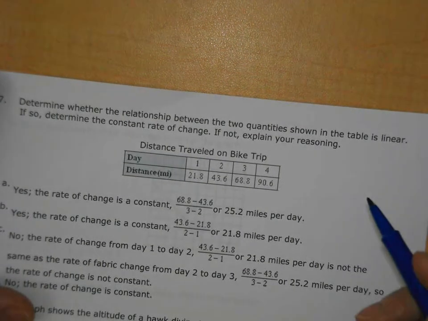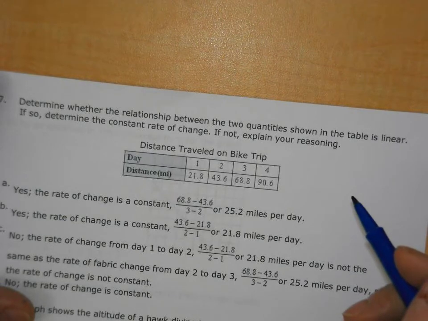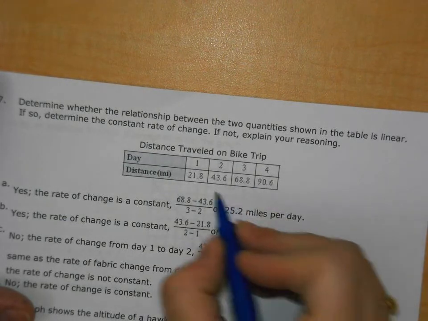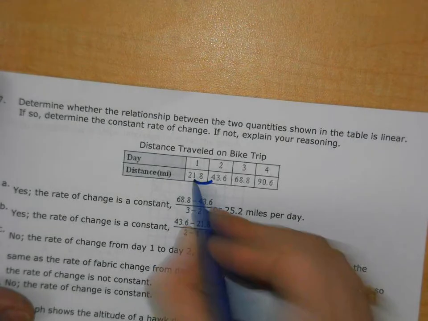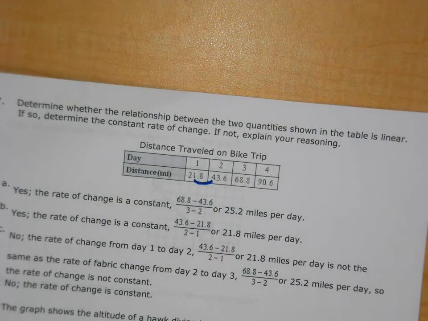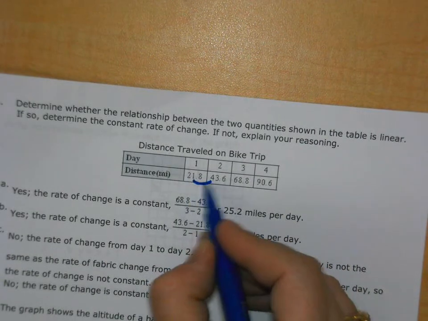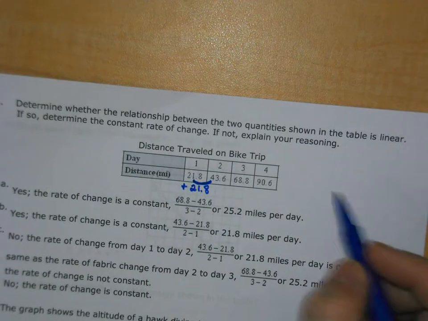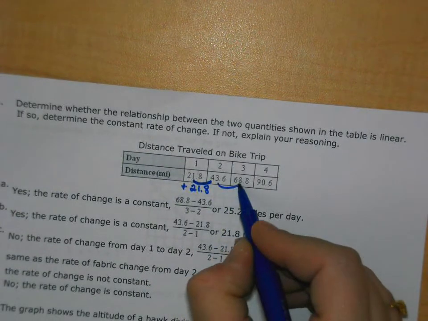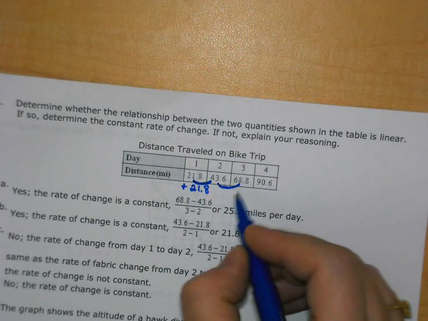Okay, next page, number 17. Determine whether the relationship between the two quantities shown in the table is linear. If so, determine the constant rate of change. If not, explain your reasoning. So I'm going to see what my difference is here. And again, you can use your calculator, but you're basically going to subtract.